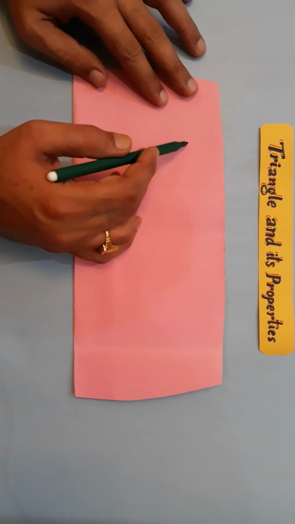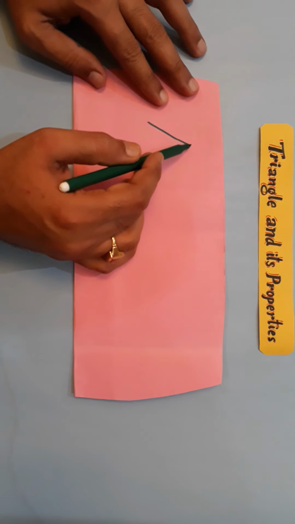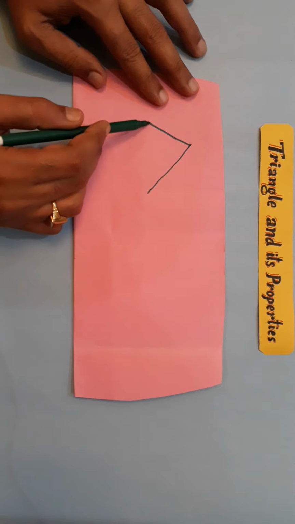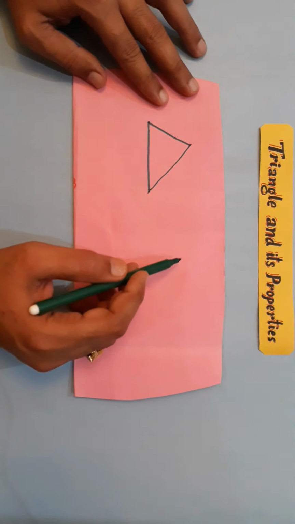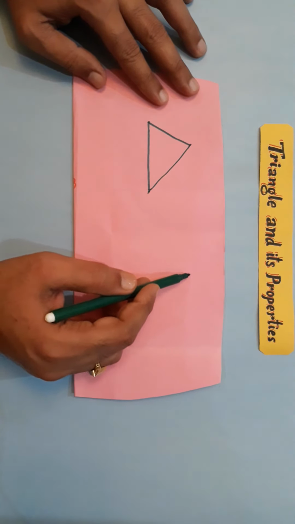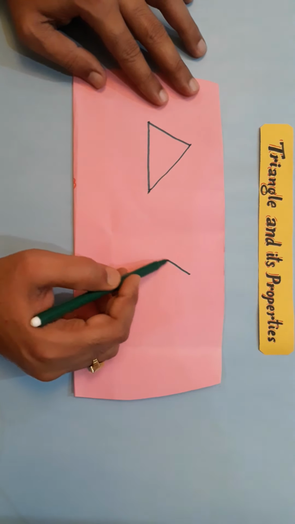Now let us discuss the exterior angle property. An exterior angle of a triangle is formed when a side of the triangle is produced. So for example, here I have taken this triangle, and I have taken one more triangle over here. Now what does this mean?